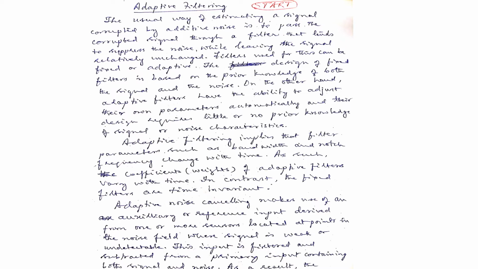Whereas in case of adaptive filters, these parameters, may be bandwidth or cutoff frequencies, will change with respect to time. If these things have to change, it is necessary that the filter coefficients also need to change, which means that the filter coefficients are functions of time, and hence we say that the filter coefficients adapt themselves to the changes that would occur.